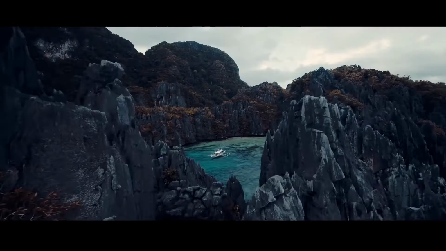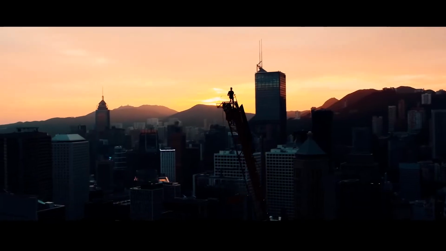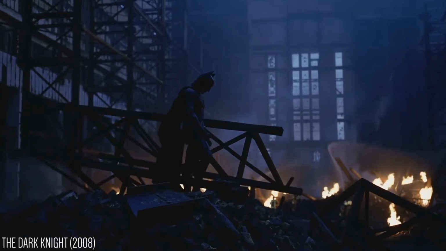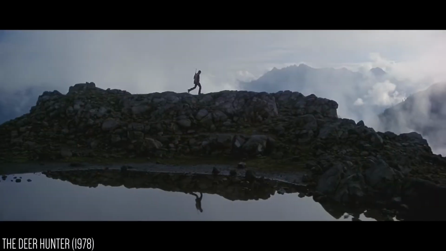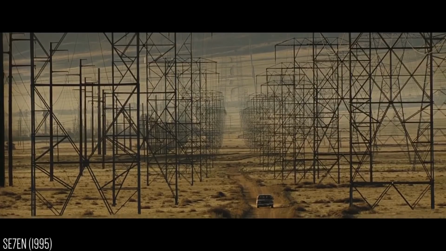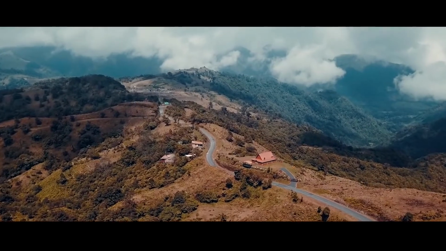YouTubers love to make their cinematic sequences look like a Hollywood movie. This is because Hollywood movies are very high on contrast and saturation and heavily color graded that it looks really nice. So YouTubers love to mimic that cinematic look, but they can only mimic that look. They can't really duplicate it, if that makes any sense.